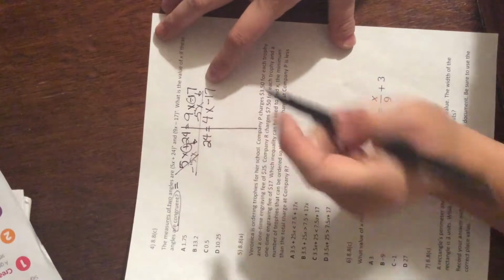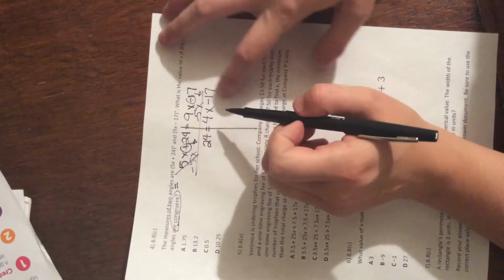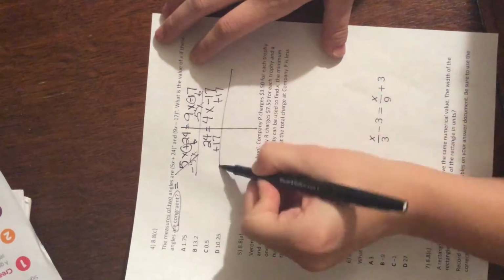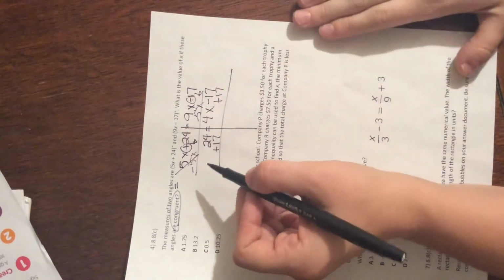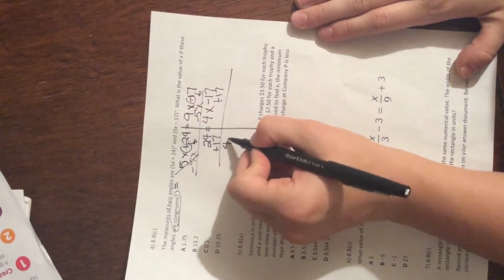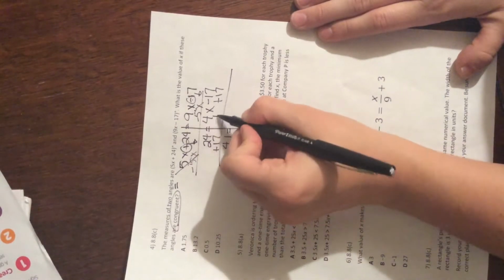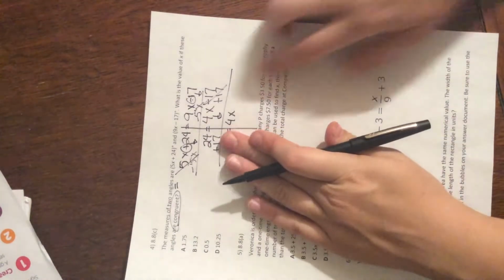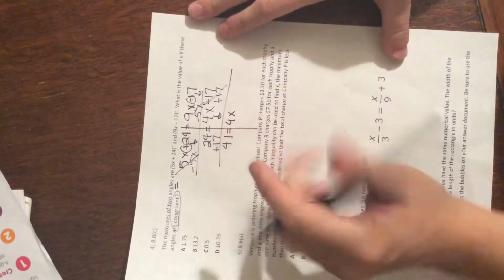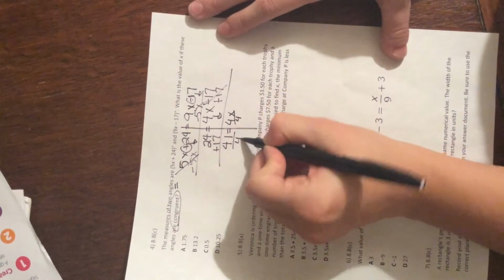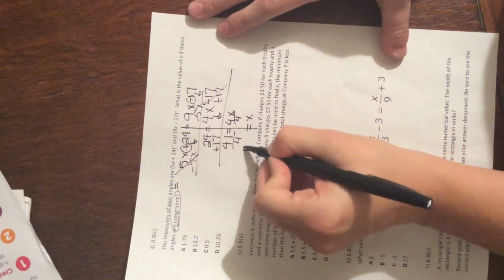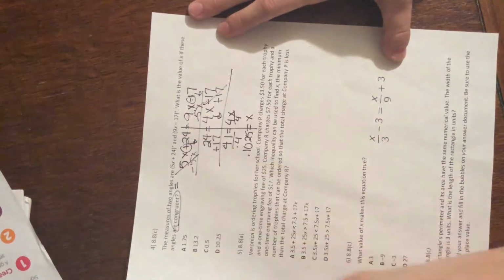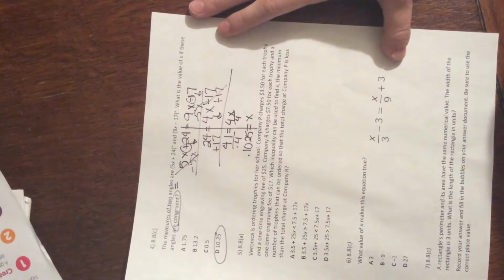4x minus 17. I need to move my minus 17 because this is not attached. So I need to add 17. 24 plus 17 is 41. I need to bring down my 4x. That cancels out. I'm still only looking at this side. My 4x, so I need to divide by 4 on both sides. X equals 10.25. 41 divided by 4 is 10.25. So your answer to number 4 is D.